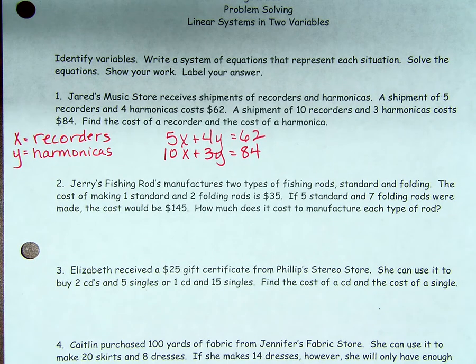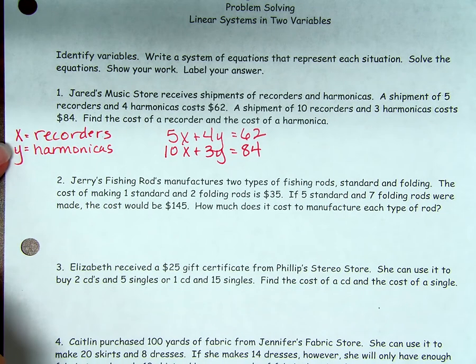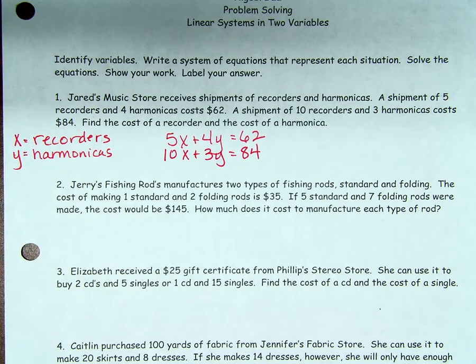Wait, there's not one. Everything we've been doing for the last couple of days has 3 equations. Oh, because there's 3 variables, right? How many variables do we have here? 2. So how many equations do we need? 2. At least 2, right? In this case, we only have 2. It only gives us information for 2 equations. So be careful of that. If it's asking you for 2 variables, 2 equations is sufficient.